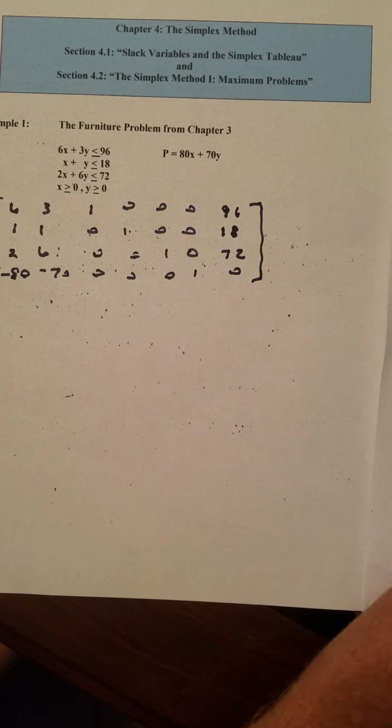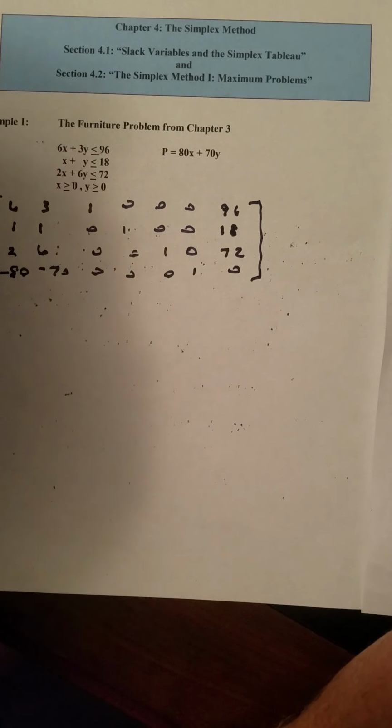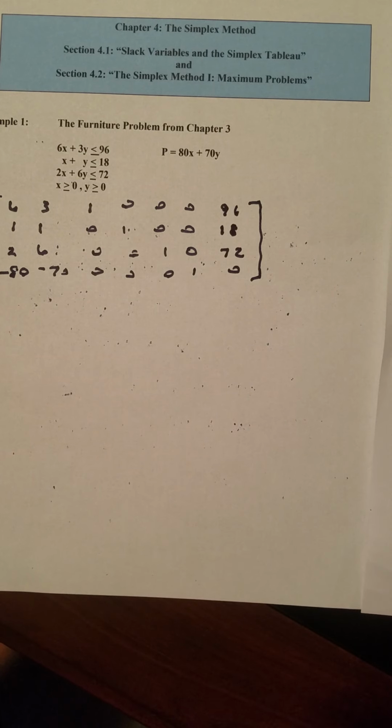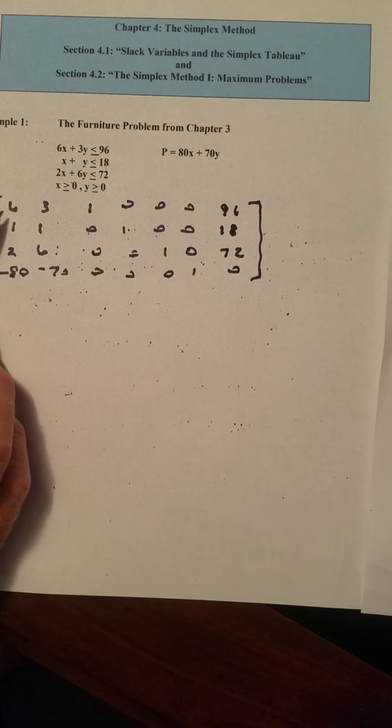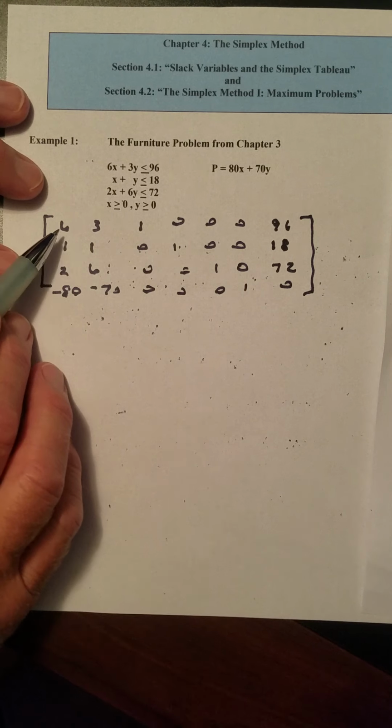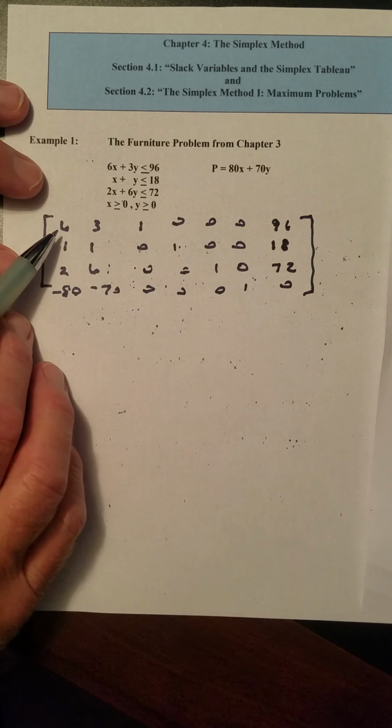Okay, now what? Well, now we're going to kind of follow what we did with Gaussian, but not quite the same. Usually with Gaussian, we always start with a 1 up here in the upper left-hand corner. That's not true with the simplex method. I have to do a little more.